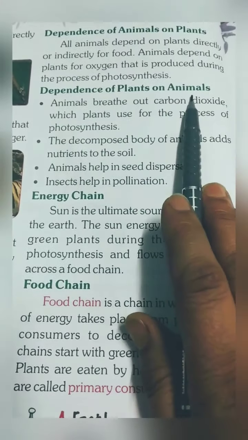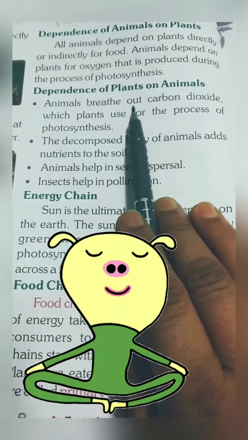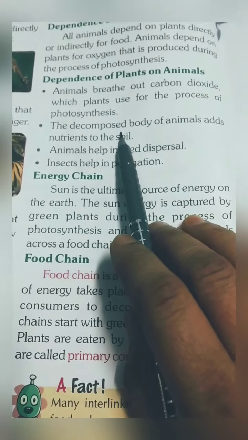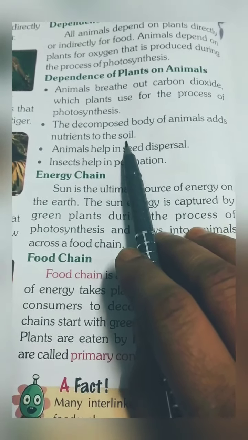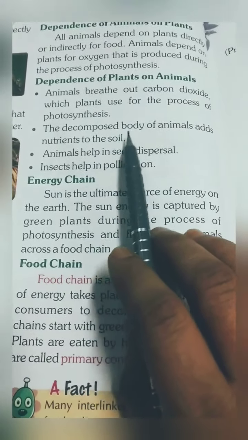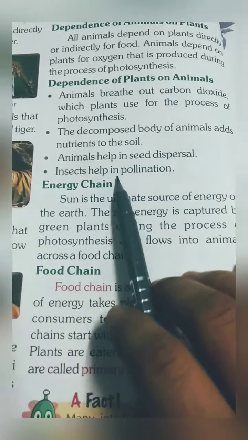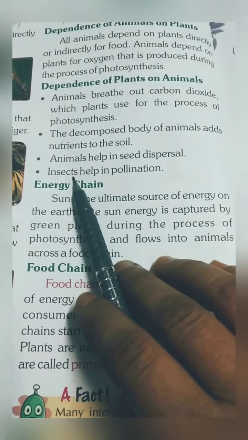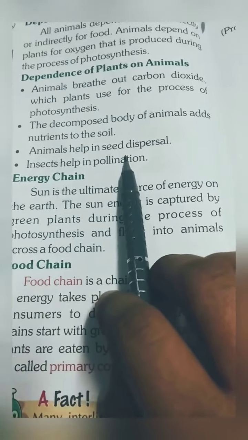Dependence of plants on animals. Now how do plants depend on animals? Animals breathe out carbon dioxide which plants use for the process of photosynthesis. The decomposed body of animals adds nutrients to the soil and increases the fertility level of the soil. Animals help in seed dispersal and insects help in pollination.